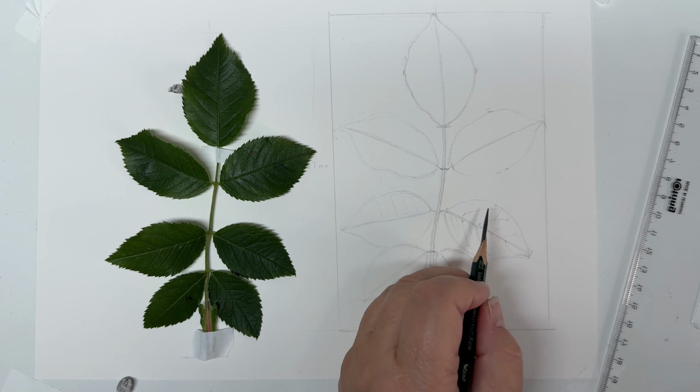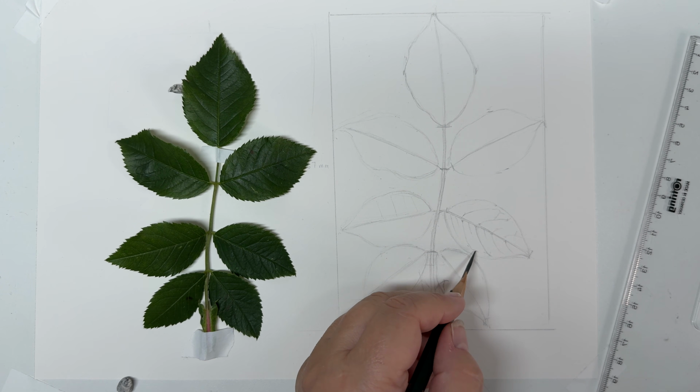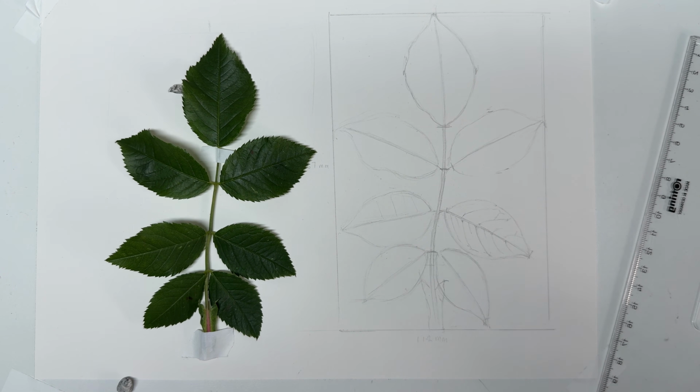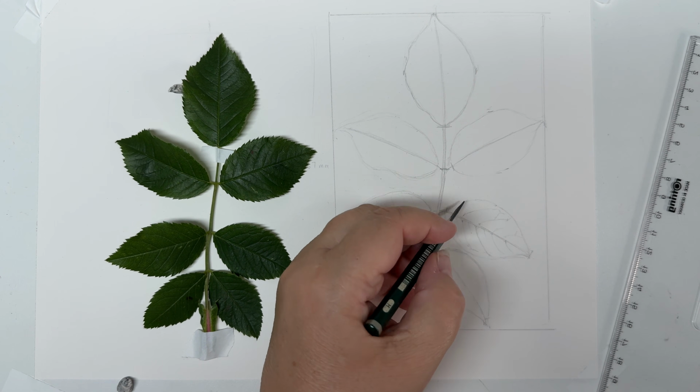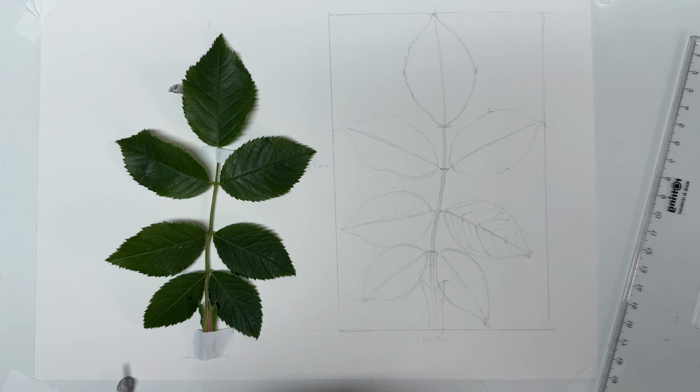Now these veins meet up before the margin. You can't always see that, but they do. They don't just run to the edge and off the edge. Some veins do in certain plants, but these ones don't. So that's what we end up with. We end up with a nice sort of level of veination in that leaflet that's accurate.